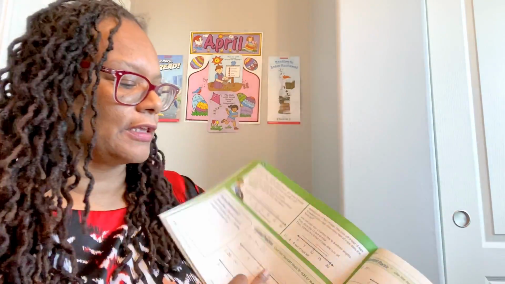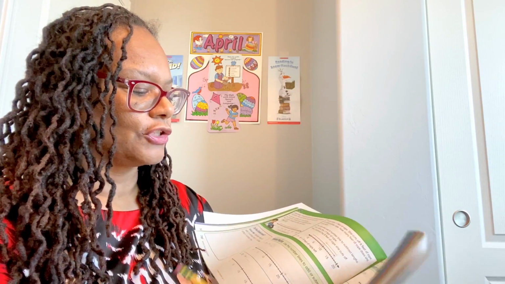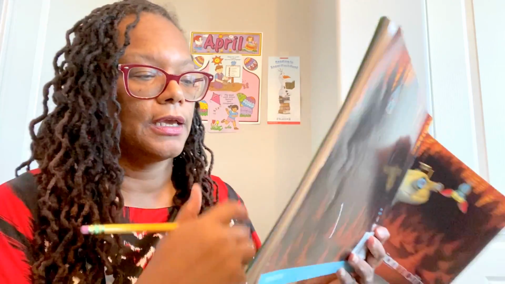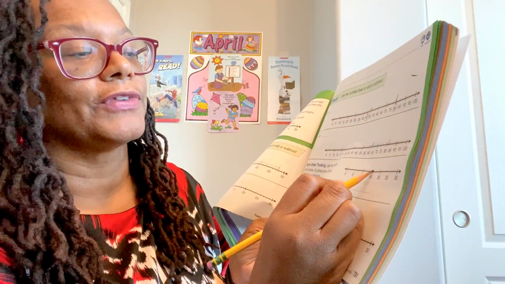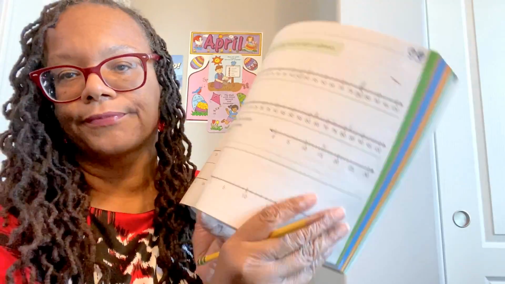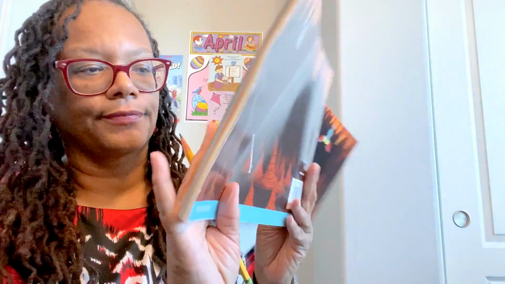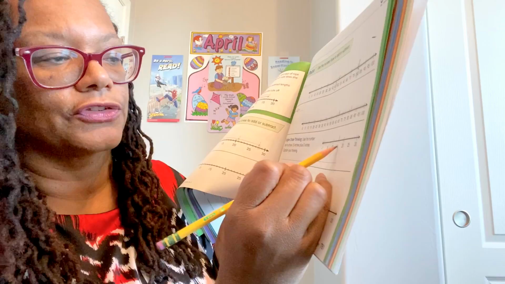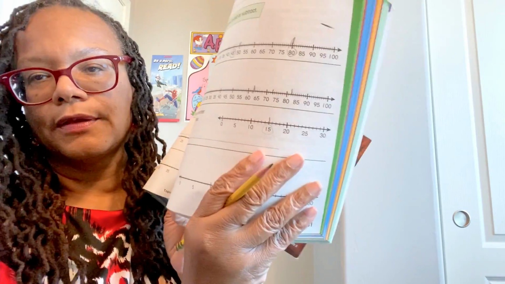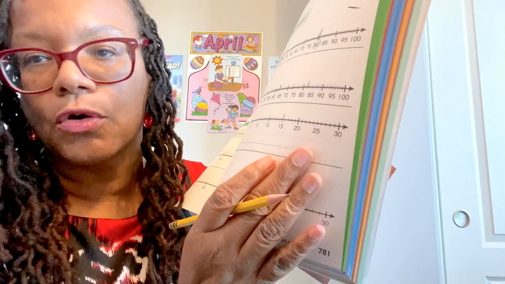The next one says, use the number line to show 15 inches plus 0 inches. How can you use the number line to show 15 inches plus 0 inches? Well, when you get to the 15, you might just circle at 15 and you don't go anywhere.